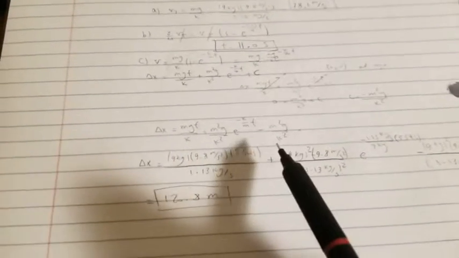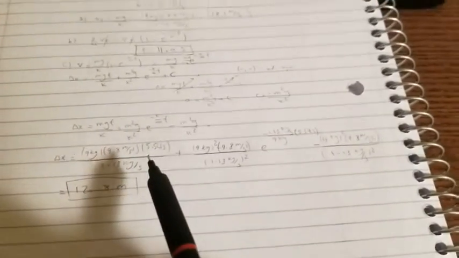So this is your delta x equation. And you just put all the numbers in, and you get this gigantic mess. And you put that into your calculator, and hopefully you will get something like 120.8 meters. That's it.